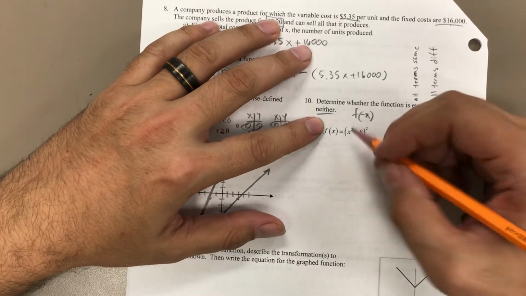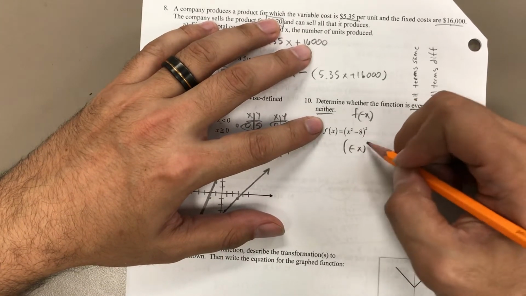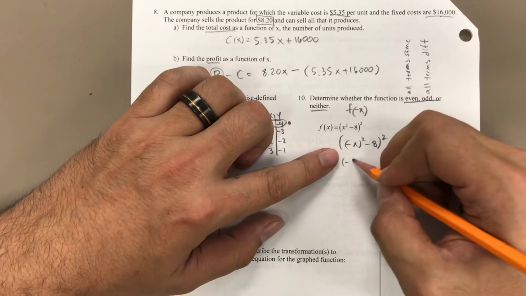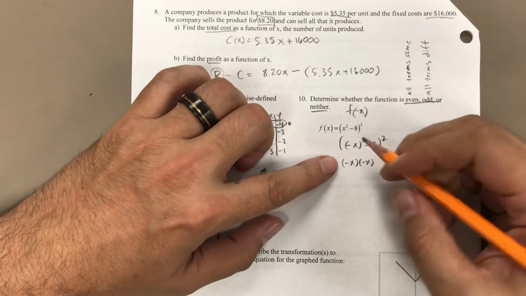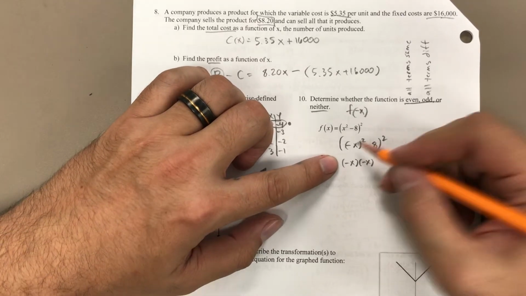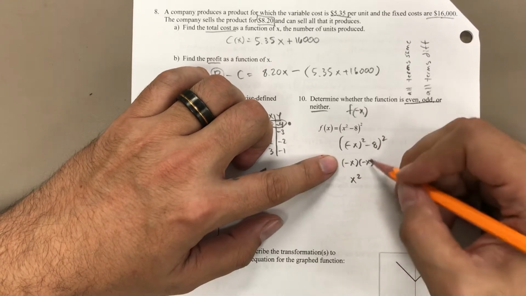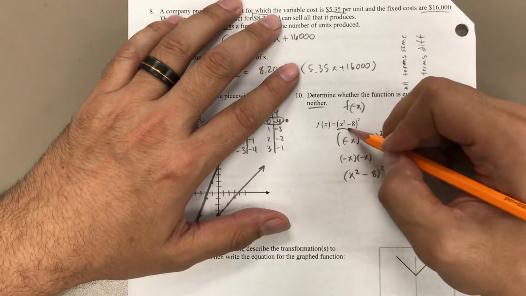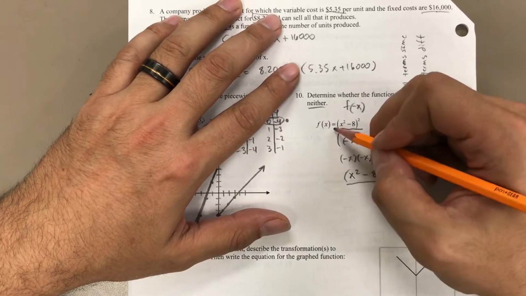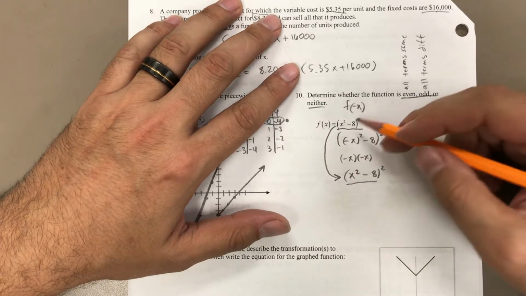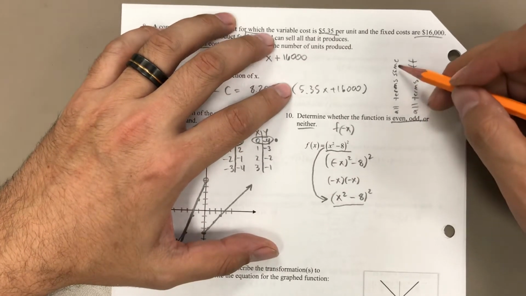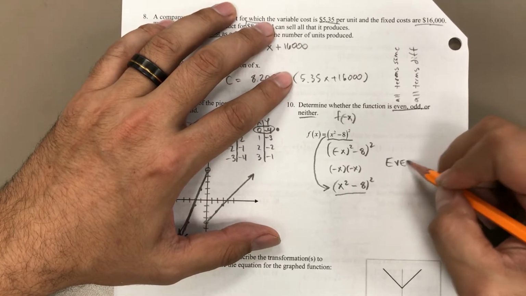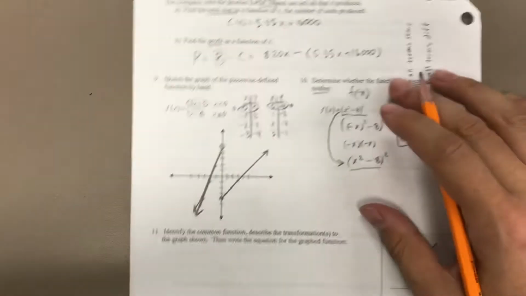When we plug in -x for x, we get (-x) squared minus 8, and then that whole thing squared. Well, (-x) squared is the same as saying -x times -x, and we all know that a negative times a negative is a positive. So this just turns right back into a positive x squared. And then we have that -8 there, and then squared. Even though we plugged in -x, it ends up being the exact same thing. If it's the exact same thing, then none of the terms have changed, and that means that this is an even function. So easy enough, even function there.